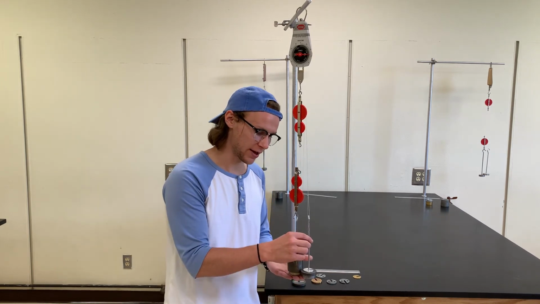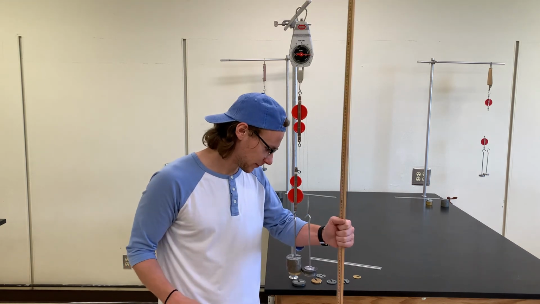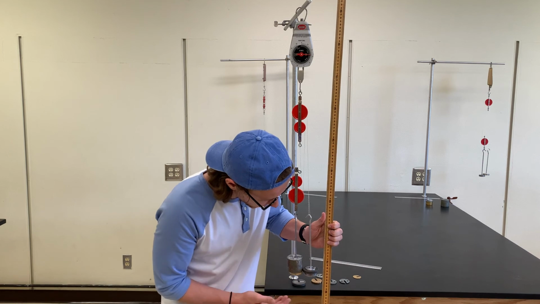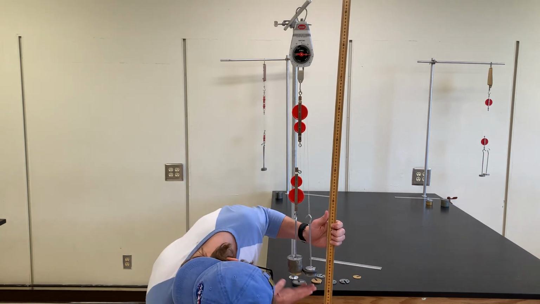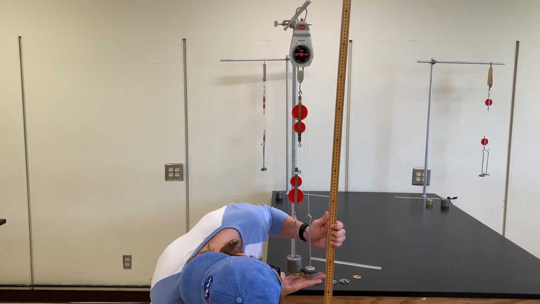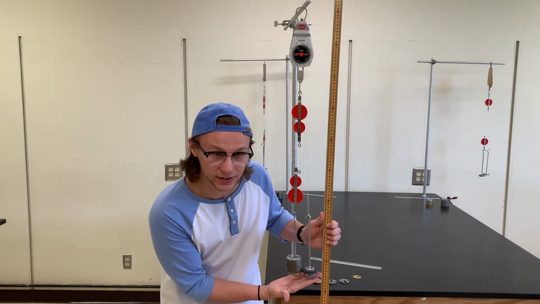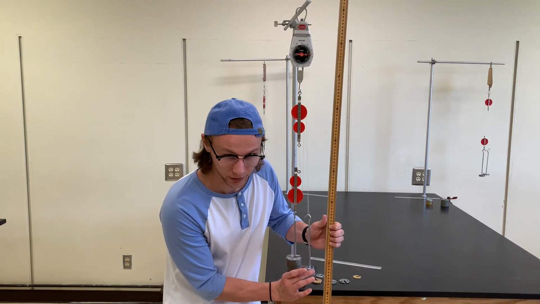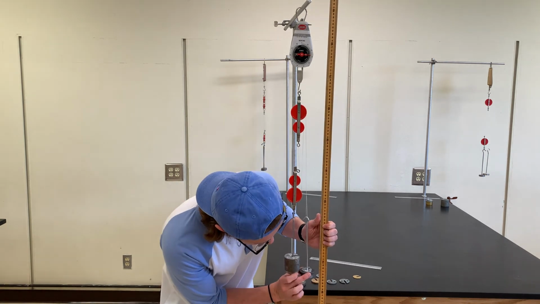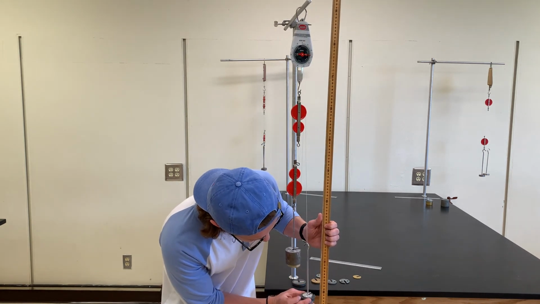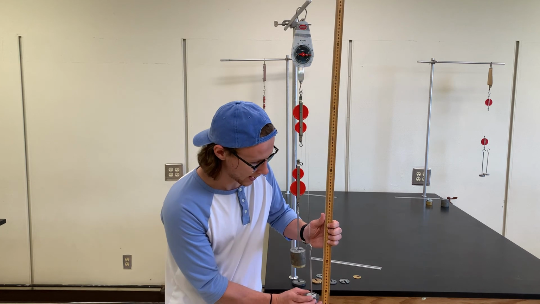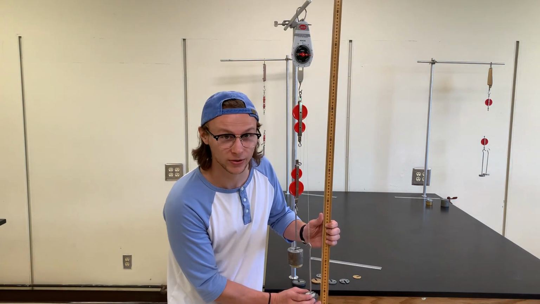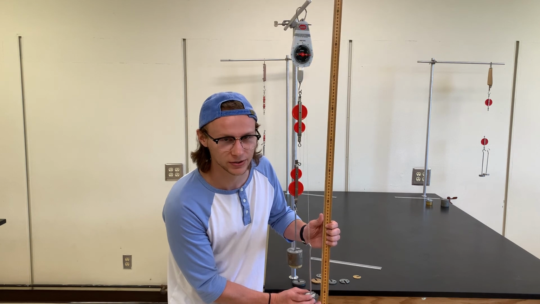And now we get our effort, and then we make a displacement of 10 centimeters. So from where it is here, it's approximately at 106 centimeters. And so I'm just going to grab the effort and pull it down to 96 centimeters. And my resistance was originally at 106.